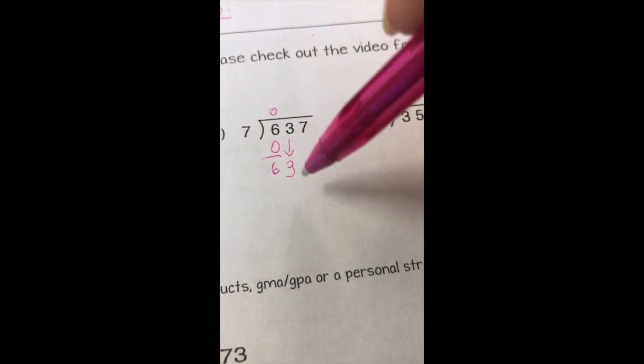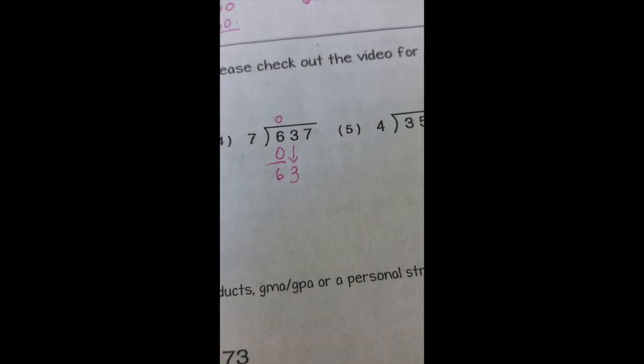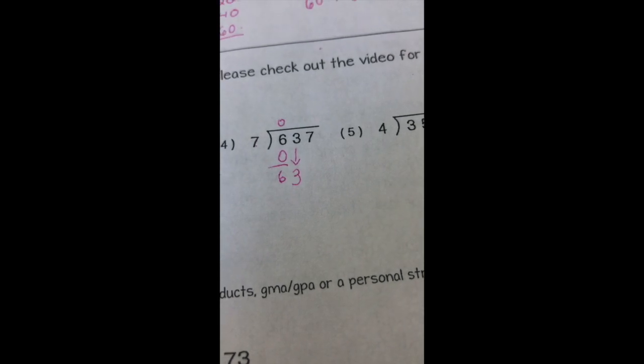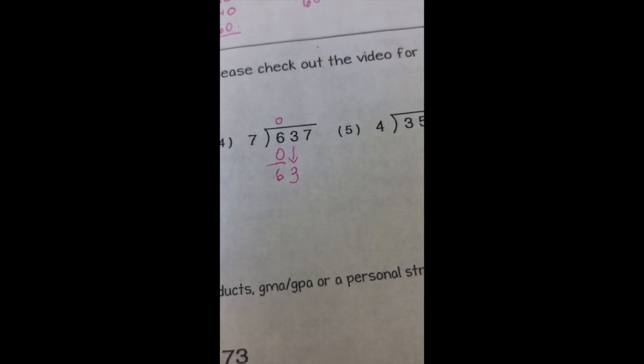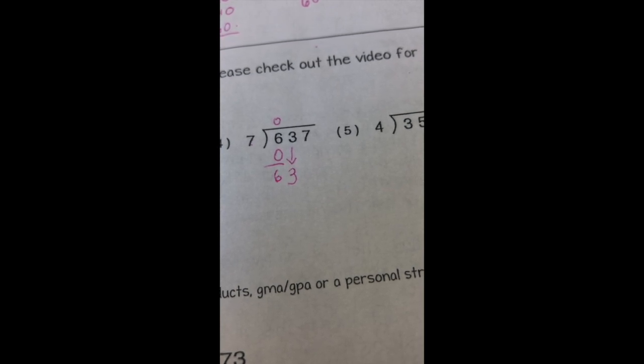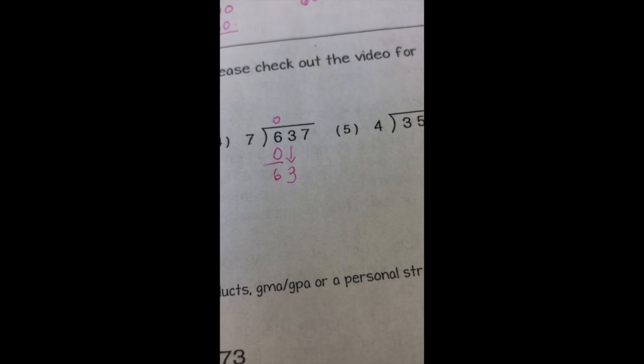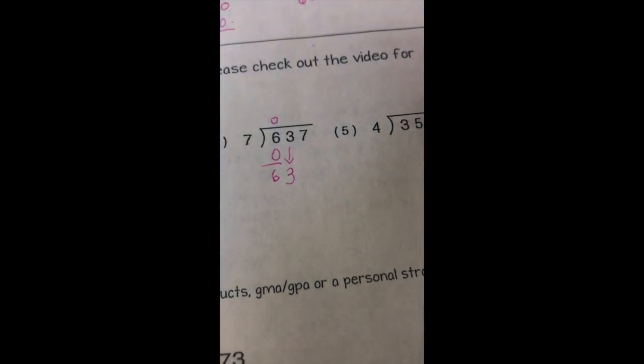Okay, how many times does 7 go into 63? Now, I do know that 7 times 8 is 63. Now, if you want to use a multiplication chart to help you with this, you can do that. If you have a hard time keeping those factors and products in your head, let me know. I can send you a multiplication chart if you don't have one.